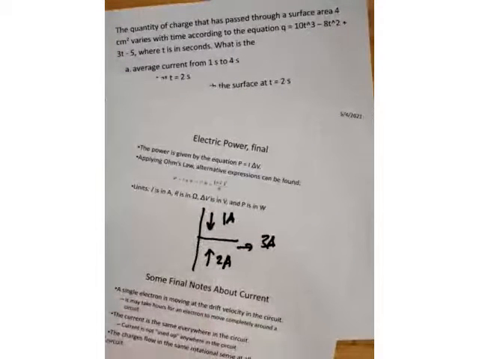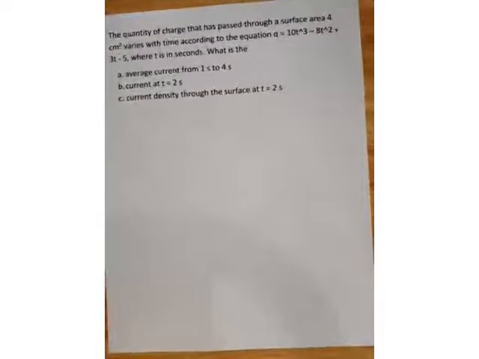Kaya kahit may direction siya, hindi rin talaga siya pwedeng tawaging vector, kasi hindi naman siya sumusunod sa rules ng vector. Okay? At saka at any point in time kasi, yung direction niya ay nagbabago. Hindi naman siya consistent. Hindi pare-pareho. Okay? So, wala na.